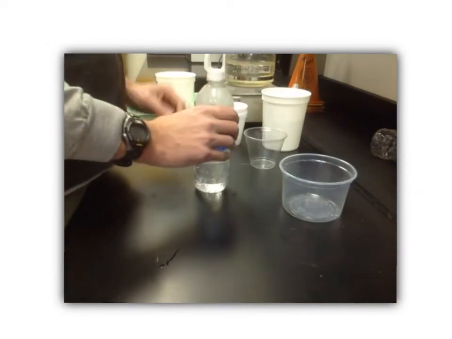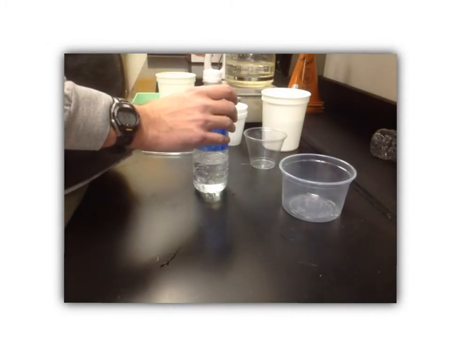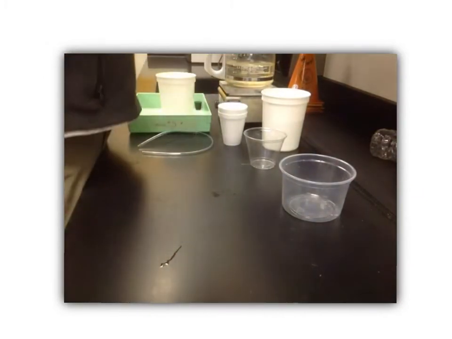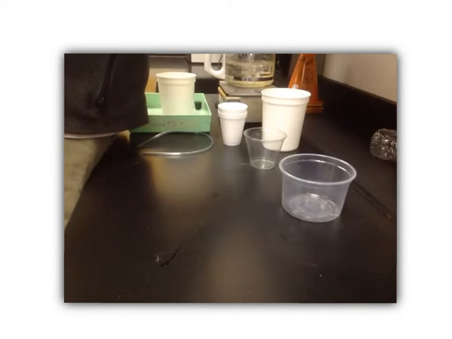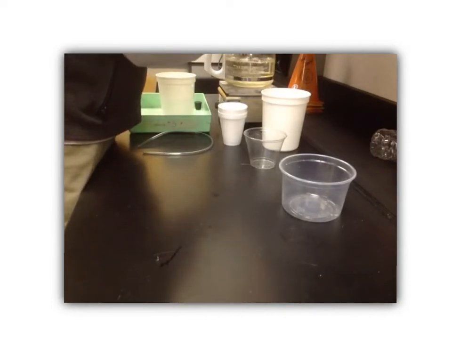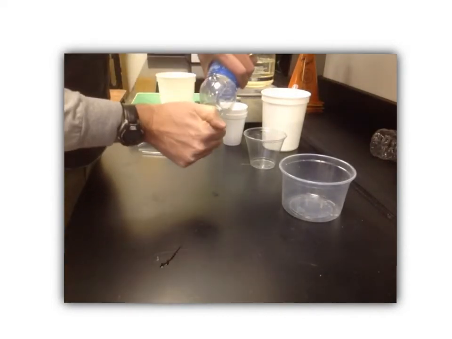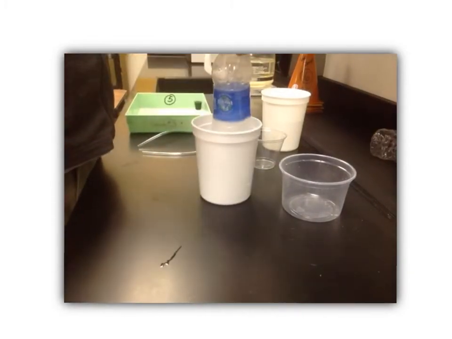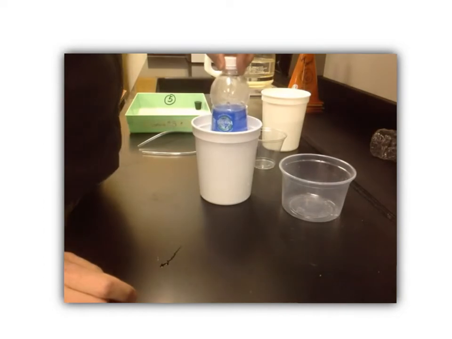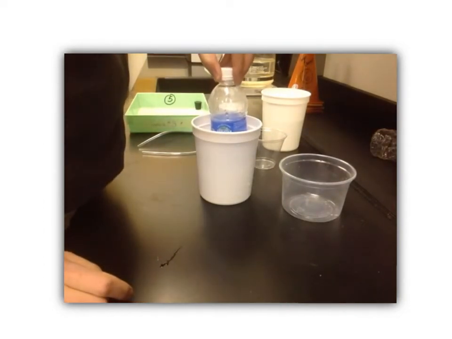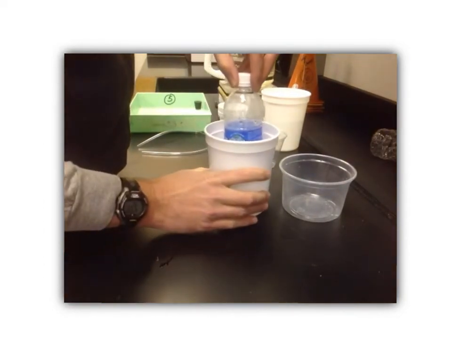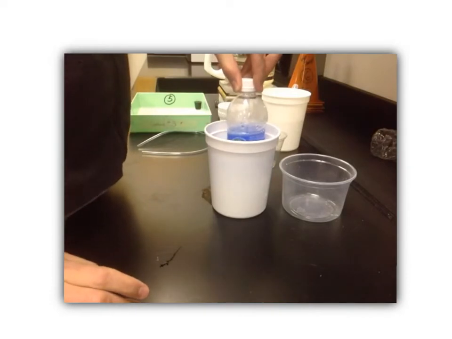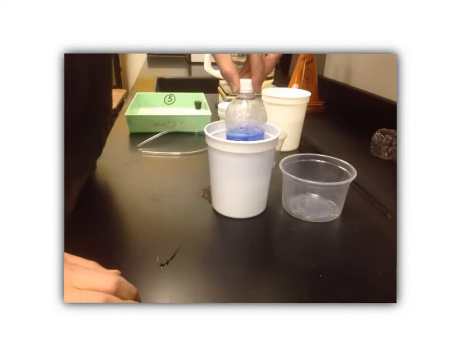Okay? So if I take the top off quickly, dump some of my water back out, cover the top, and then put it into cold water, I have a volume of air, and I'm going to cool it, and I'm just holding it in the cold water, and you can hear it popping a little bit.